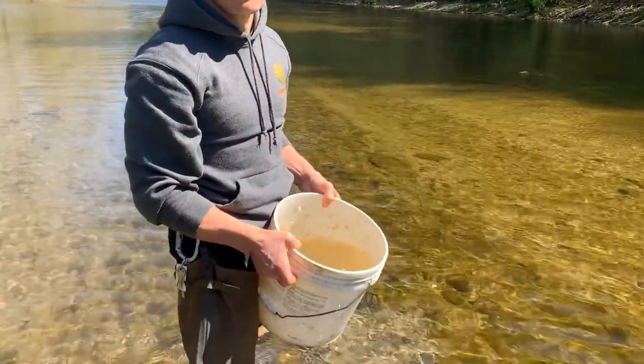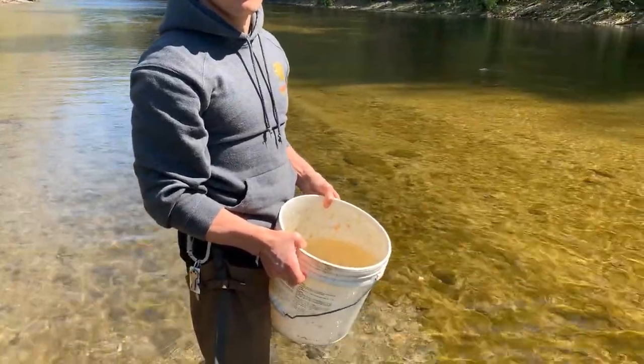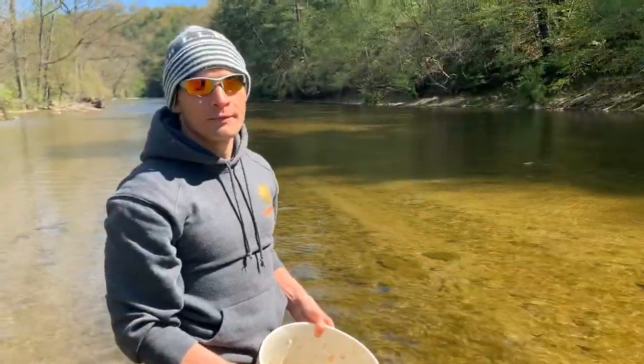And even if you don't have a bucket at home, you can take a milk gallon jug and cut that in half and just cut off the top and use that as your bucket. Anything you can do to be creative.